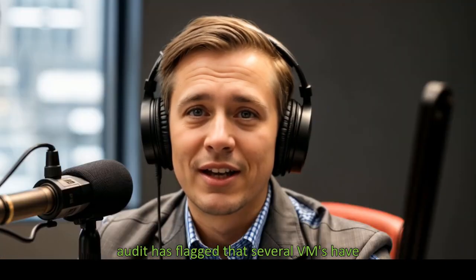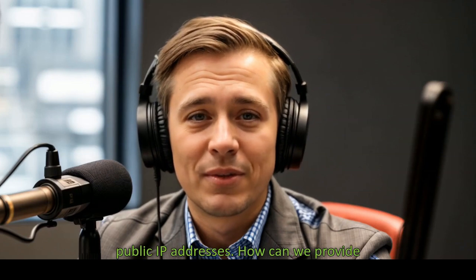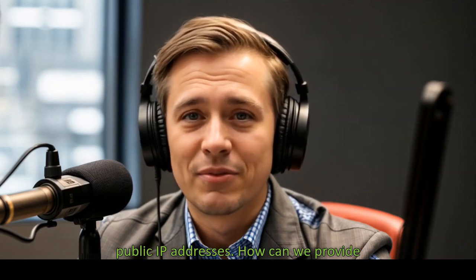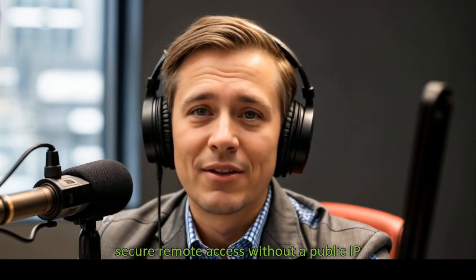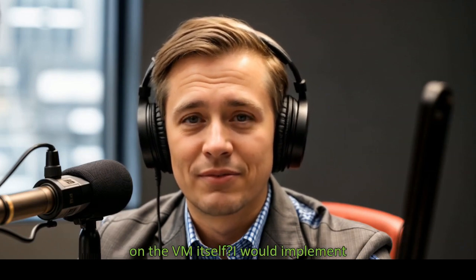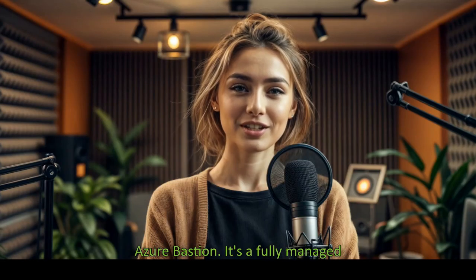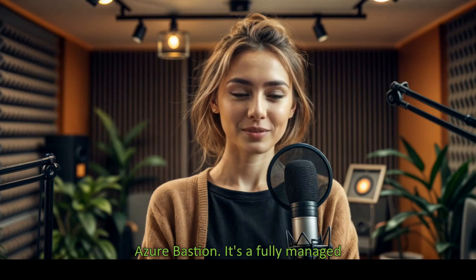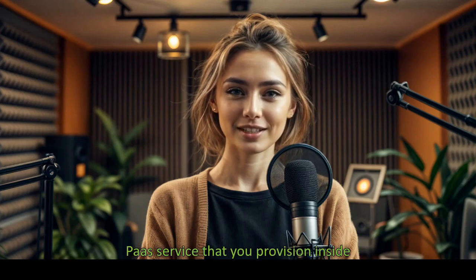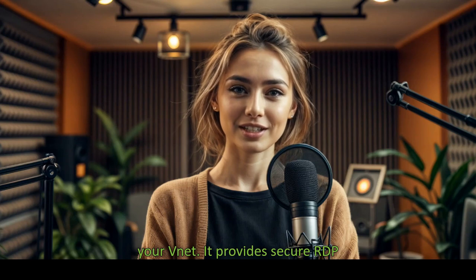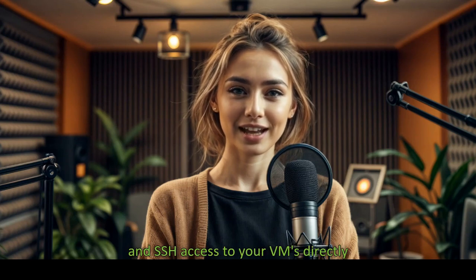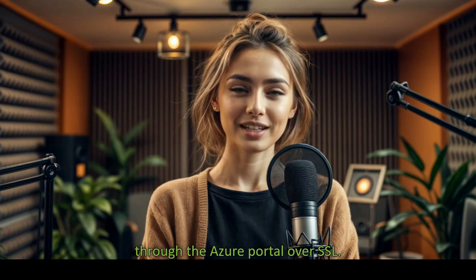A security audit has flagged that several VMs have public IP addresses. How can we provide secure remote access without a public IP on the VM itself? I would implement Azure Bastion. It's a fully managed PaaS service that you provision inside your VNet. It provides secure RDP and SSH access to your VMs directly through the Azure portal over SSL.